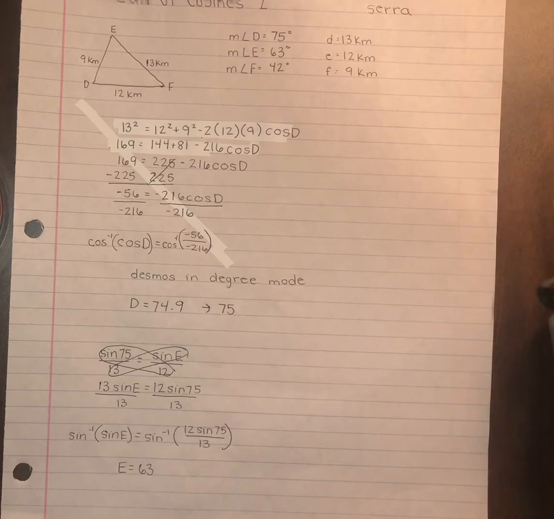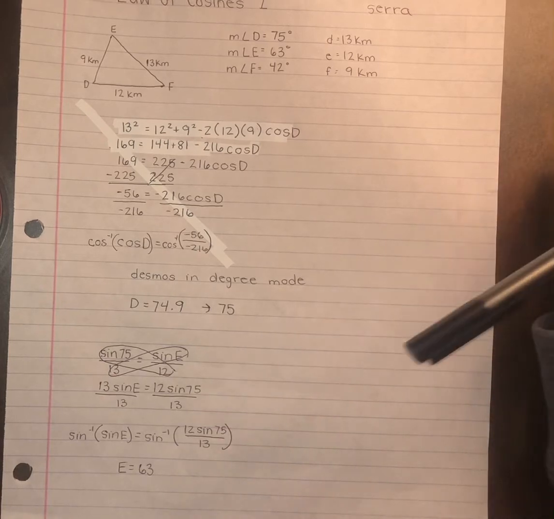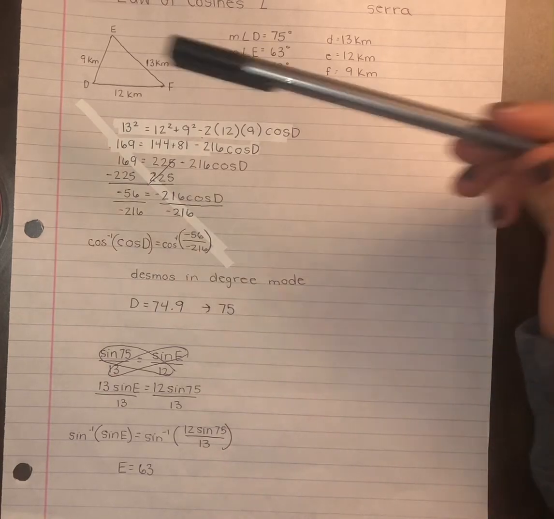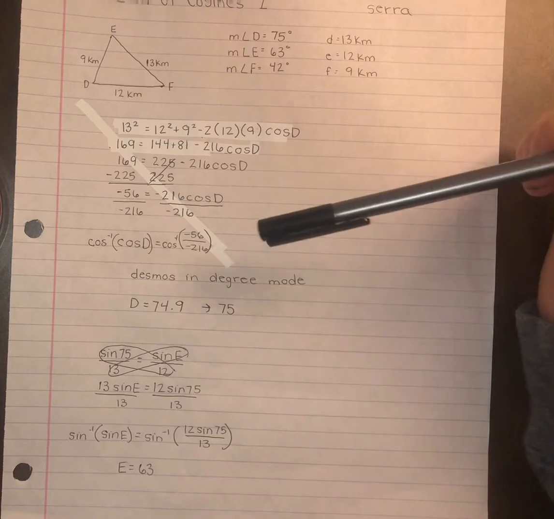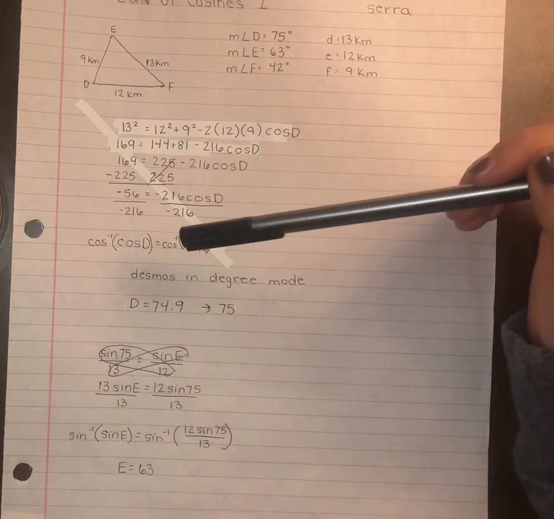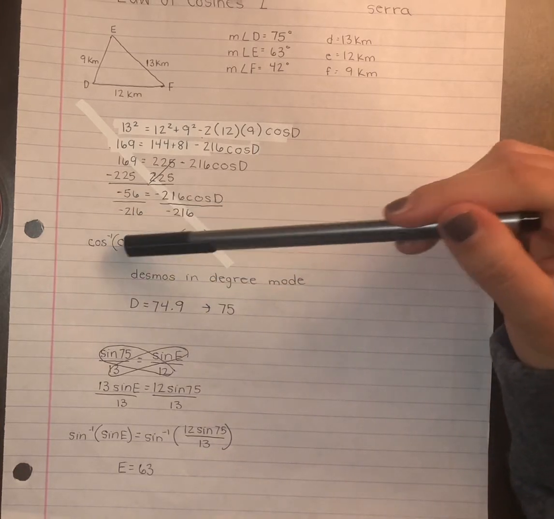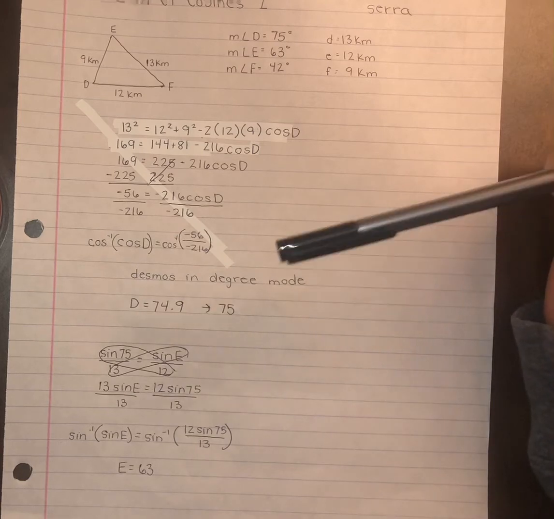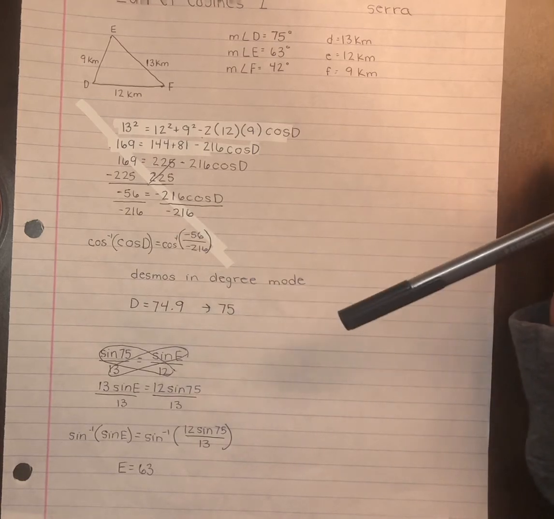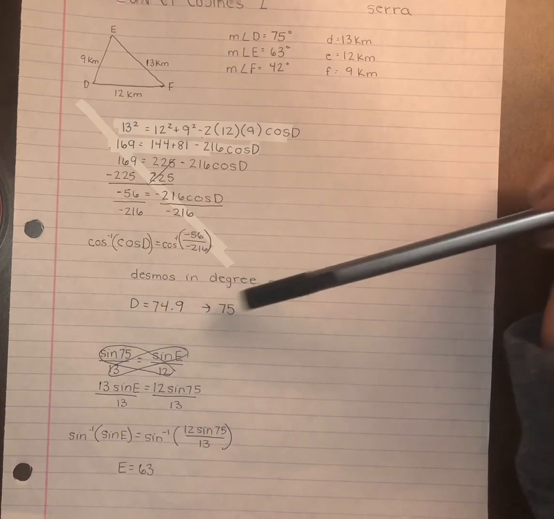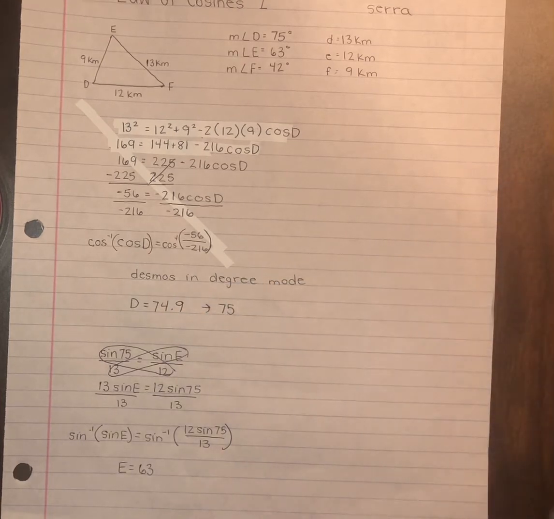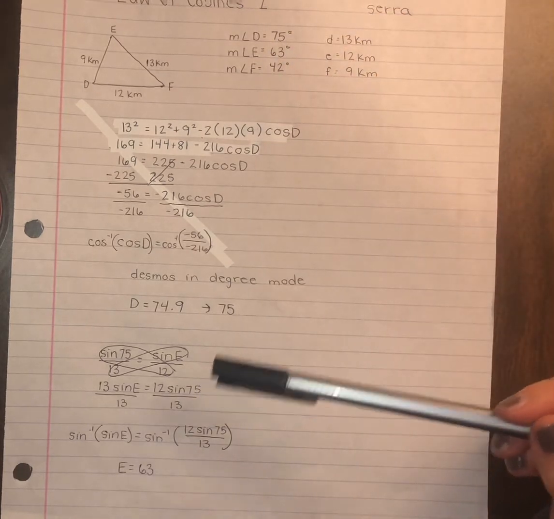And at first, when I put this into the calculator, I did not have it in degree mode. So I canceled out this whole problem, but then I realized that I just had to switch it over and I would be good. So continuing on, we have to find the inverse cosine. When we do that, it'll cancel out cosine from the left side. And when we put it into the Desmos in degree mode, we have d equals 74.9, which can be rounded to 75.